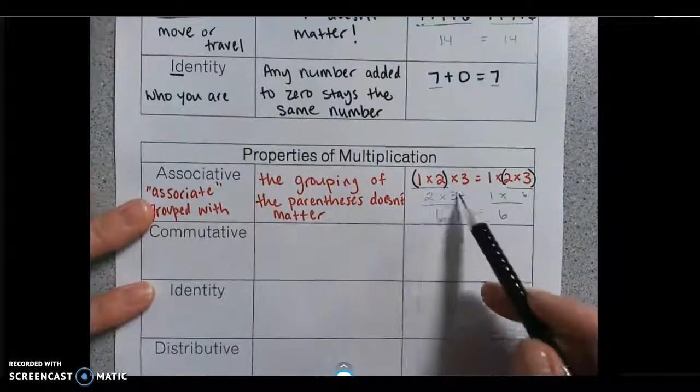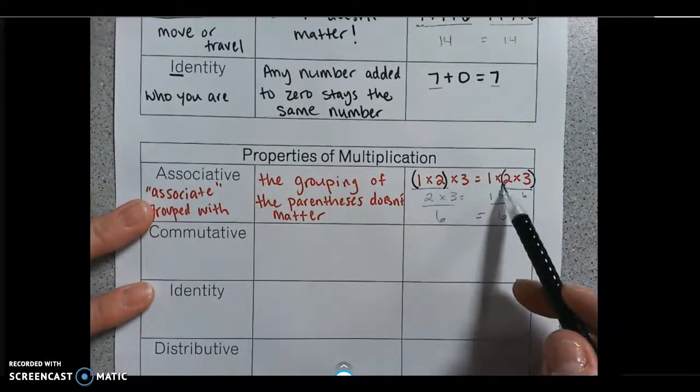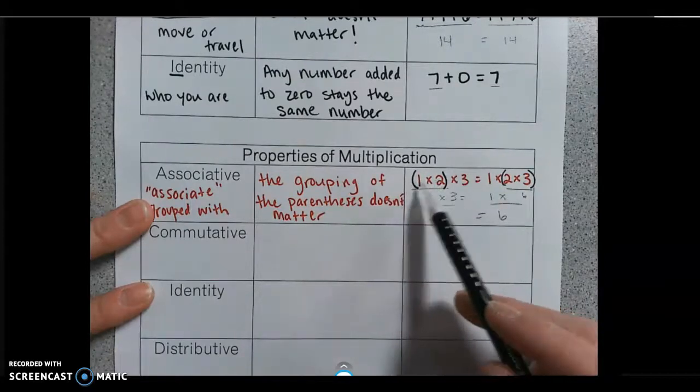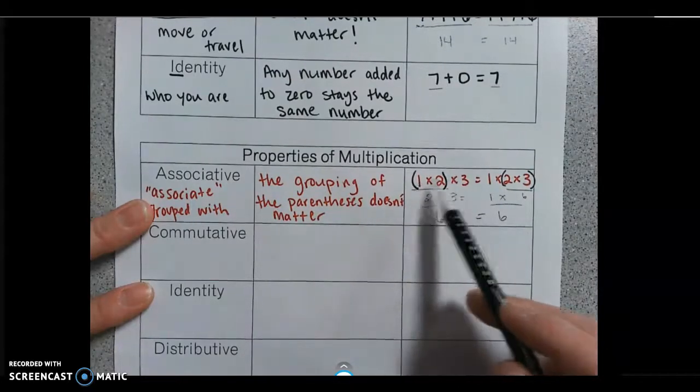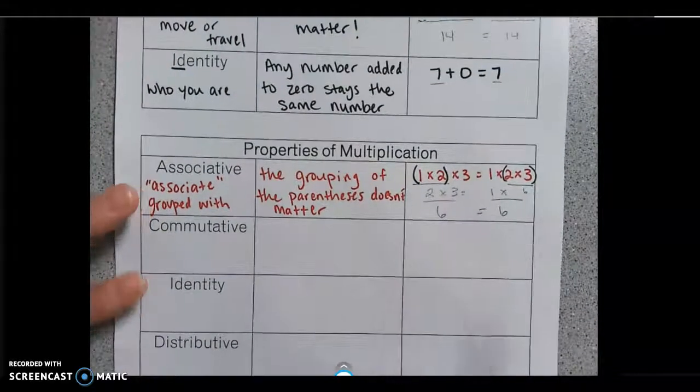So you see, even though I moved these parentheses, the answer didn't change. The way I put these parentheses in here, it does not matter how I group these. It's not going to change the answer because both are still 6.